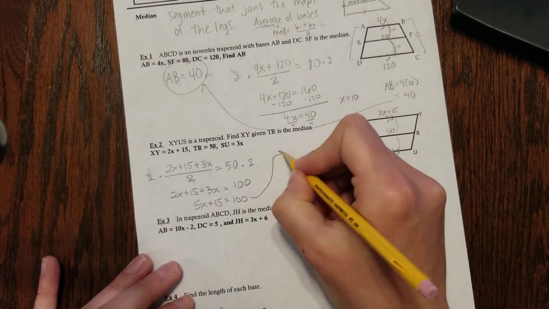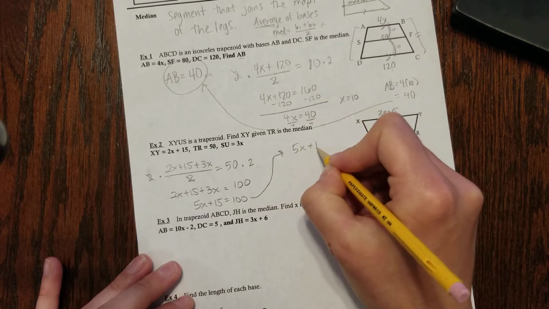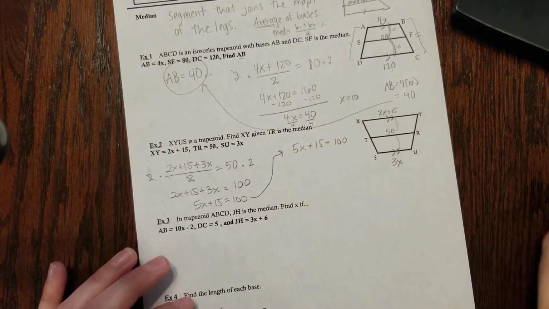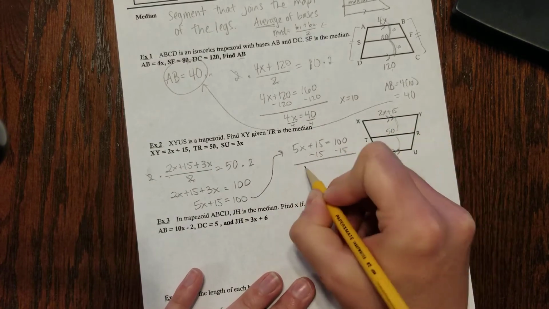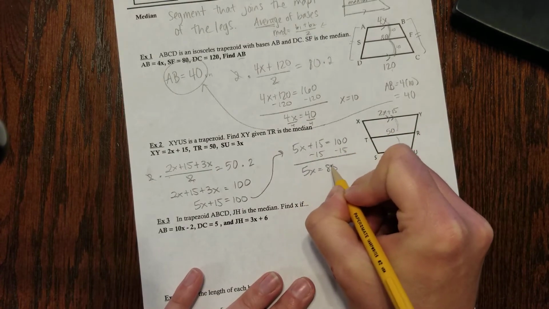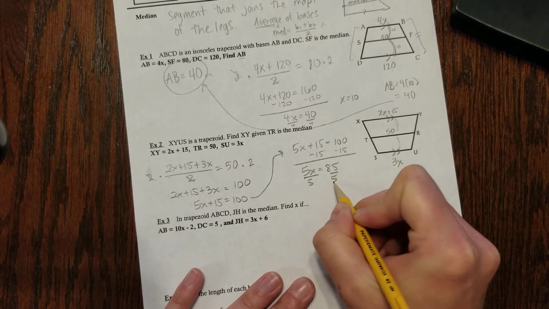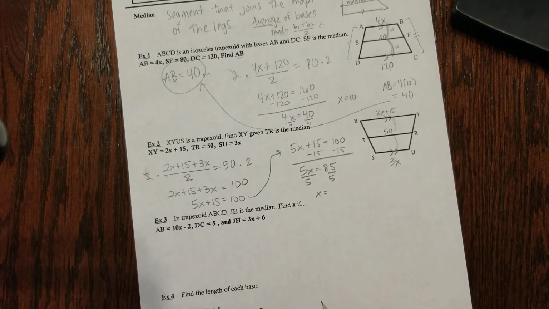So I'm going to bring that up here so I have more room. If you write smaller than me, you don't have to do that. Minus 15. 5x equals 85. Divide by 5. X equals, what is 85 divided by 5? 17.